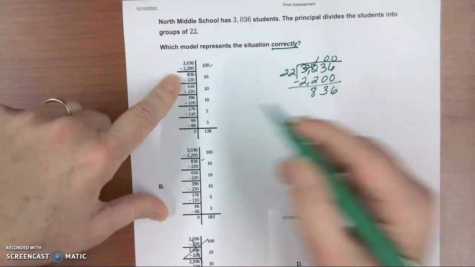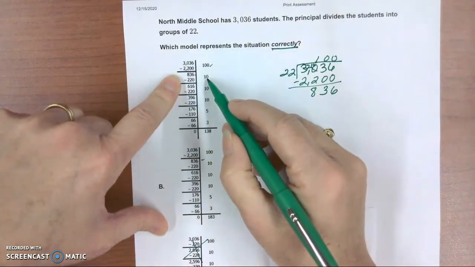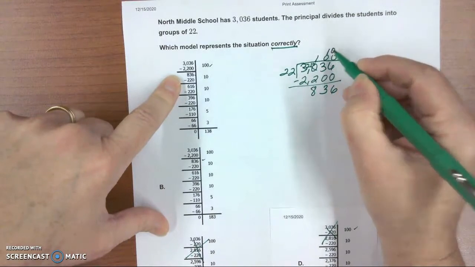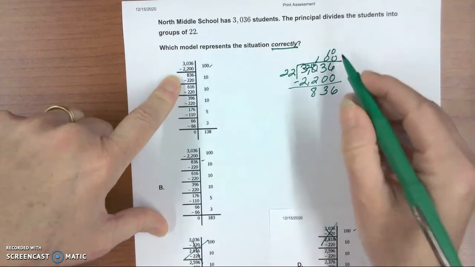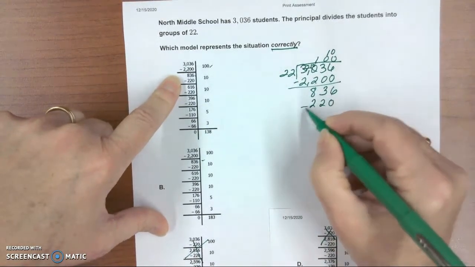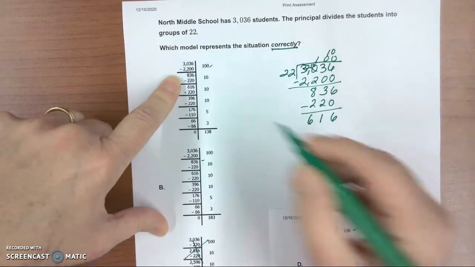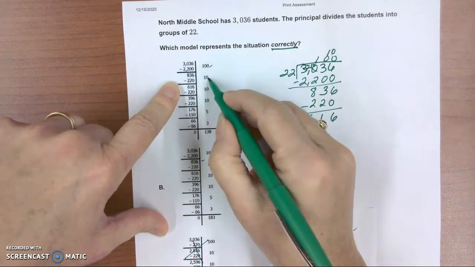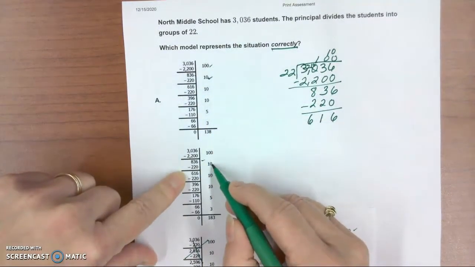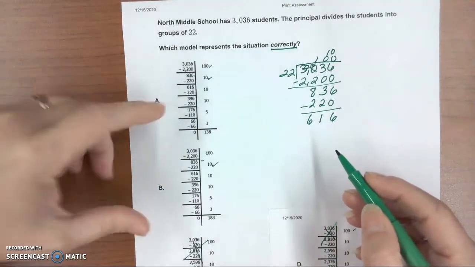Our next set of groups of 22 is 10 groups of 22, so we'll stack our quotient there. 10 groups of 22 is 220. And we subtract, we get 616. So there's 10, 616, that's correct. So far so good.